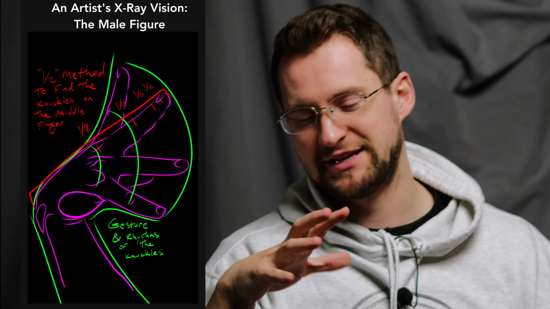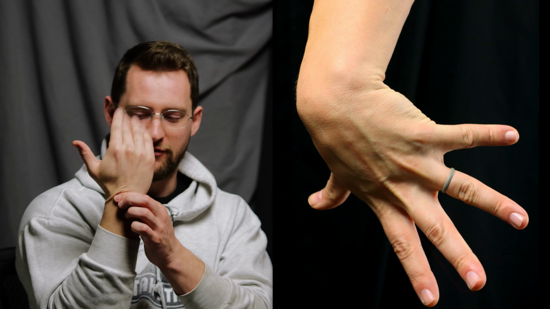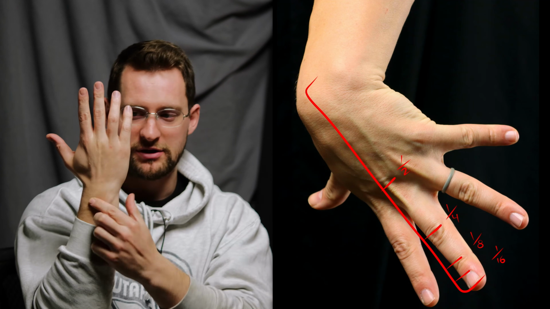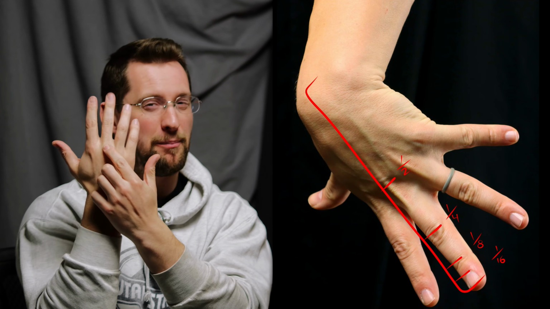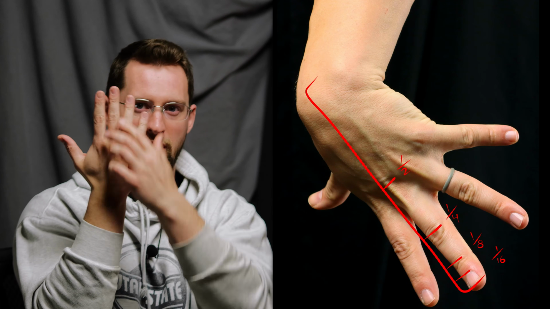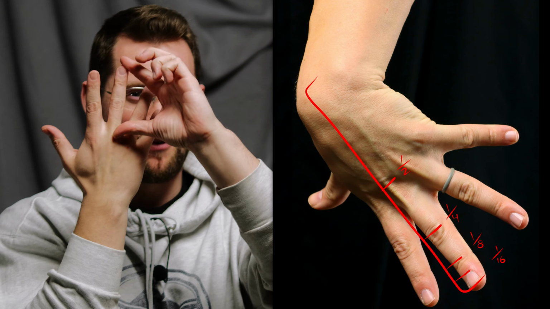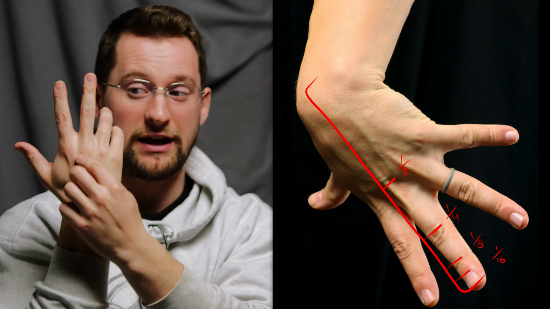There's a lot of angles, joints, muscles, bones, tendons, and I call it finding the knuckles with the halves method, the 1/2 method. If you take the hand from the wrist to the tip of the middle finger, you divide that distance in 2, that'll be about where the middle knuckle is. Now, some people have larger palms and smaller fingers or larger fingers, but generally it'll be somewhere in the middle right there.